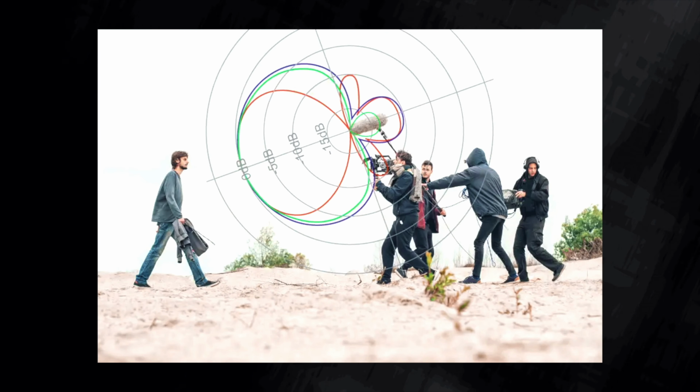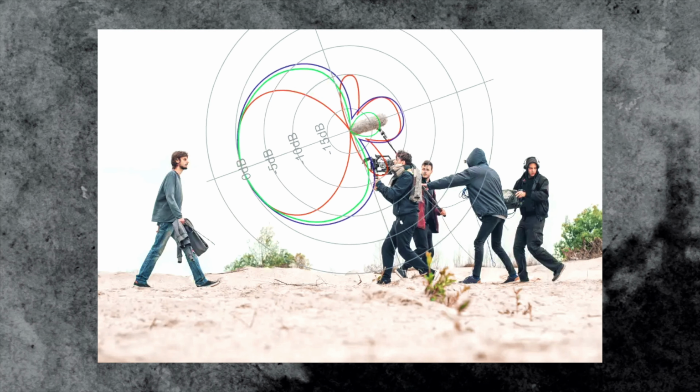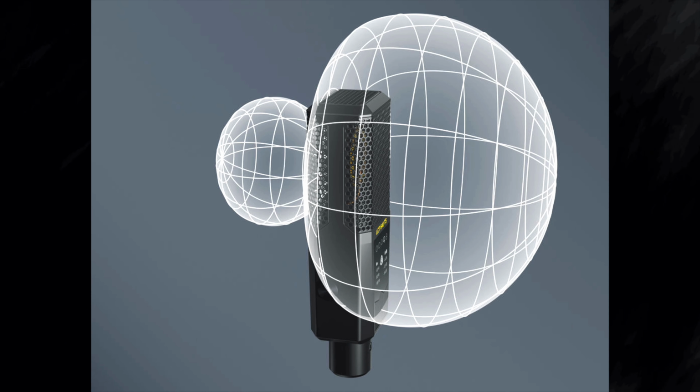Then we have supercardioid. Supercardioid is the same thing. It captures the 180 degrees that it's supposed to capture, and it also captures some bleed into it. If you talk from the back of the microphone, it's not silent, you can still hear some sounds.